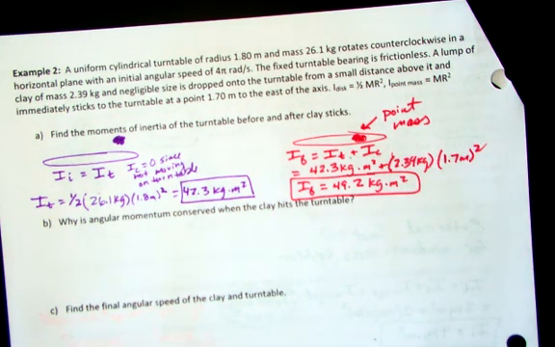Why is the angular momentum conserved when the clay hits the turntable?